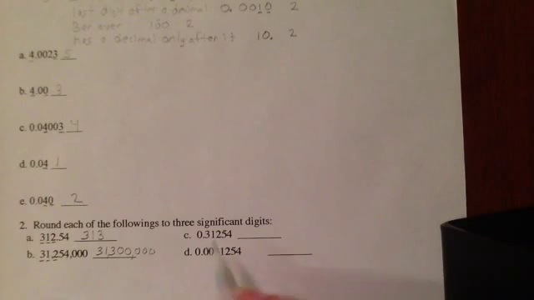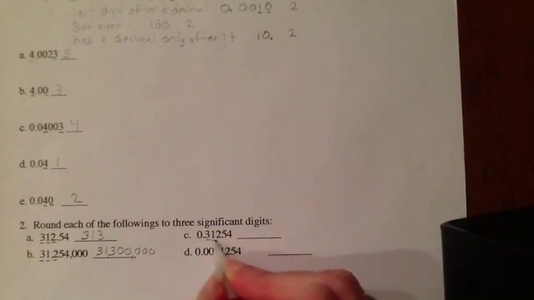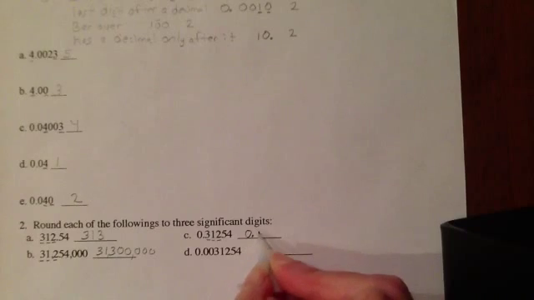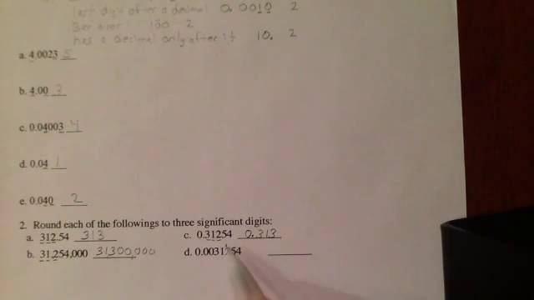Okay. Looking at this one, 1, 2, 3, 0.313. We would not put in zeros here. We want 3 significant digits. If you did put in zeros here, that would end up making it have 5, and we only want 3. This one has 1, 2, 3, 0.00313. These zeros are not significant, so we cannot count them as part of the 1, 2, 3 that the question asked for.